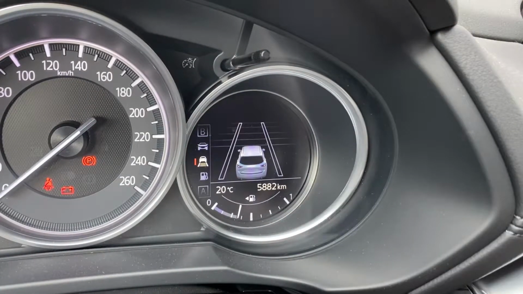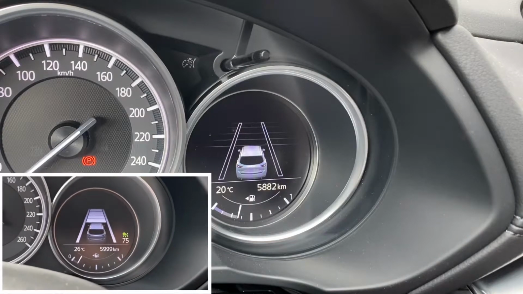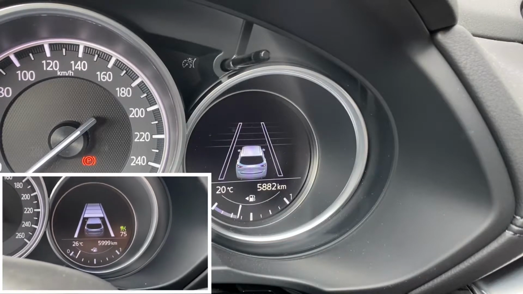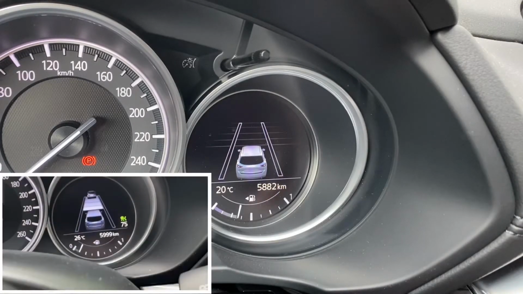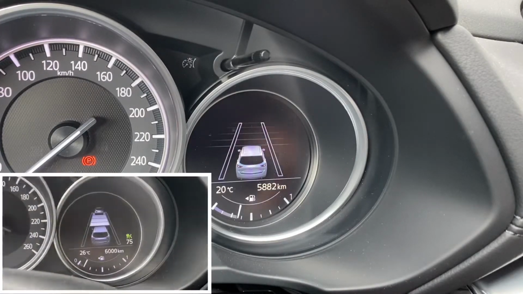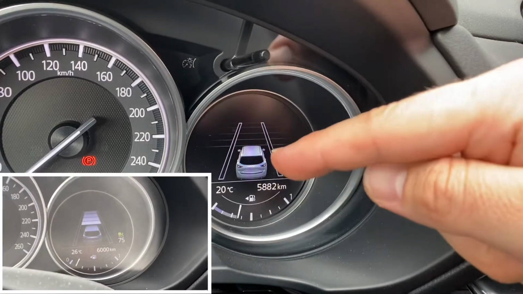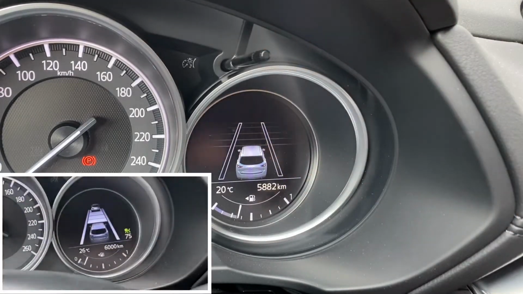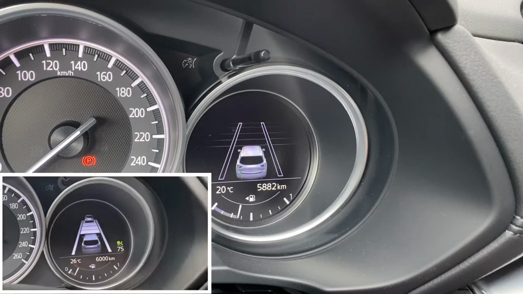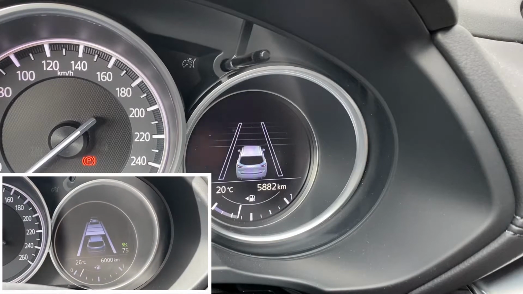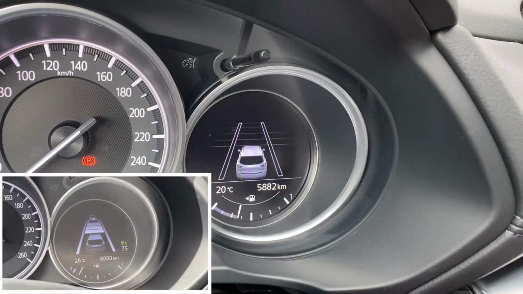Now we are on the active sense display. And of course outside temperature, odometer, distance to empty, and fuel gauge. The active sense is a good thing which is going to help you by driving your car safe and easy.